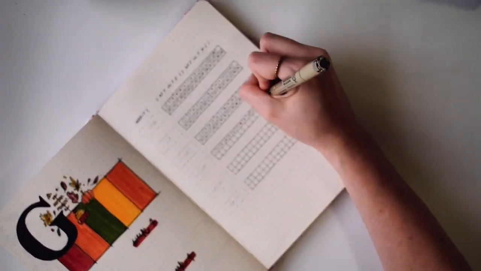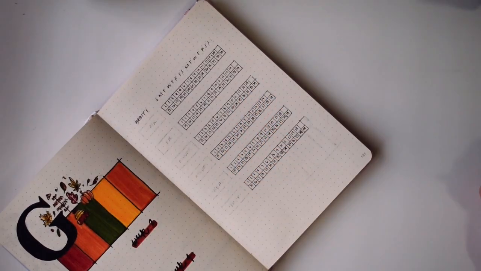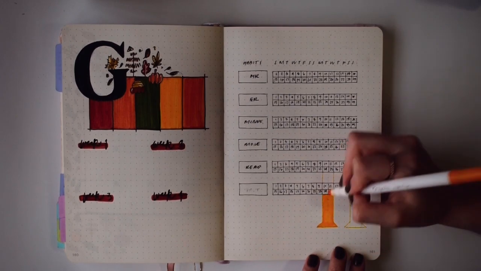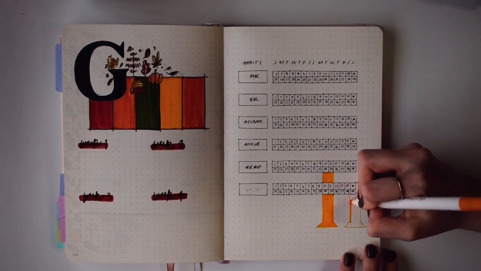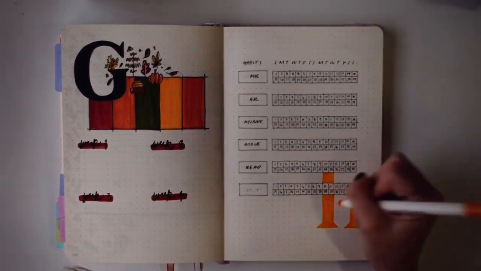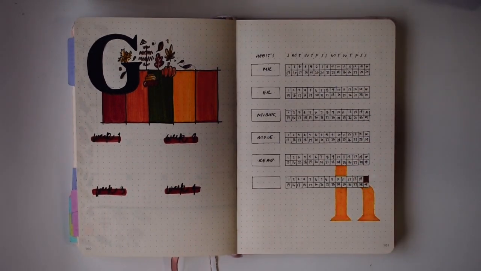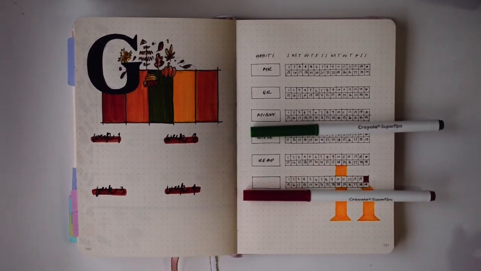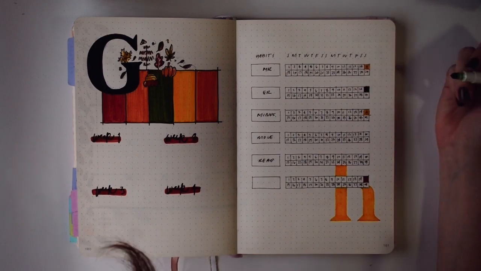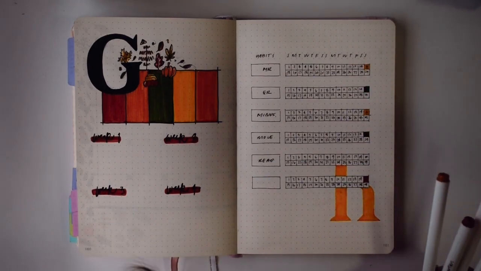And then I just repeated the same thing on the rest of the habits. At the bottom, I created a serif H that I painted in yellow in order to highlight that this is the habits page, and continue with the theme of serif font and bright colors. And then because I had 1 square left at the corner of each habit tracker, I decided to fill in what color I would be using to fill in the rest of that habit tracker for each one.